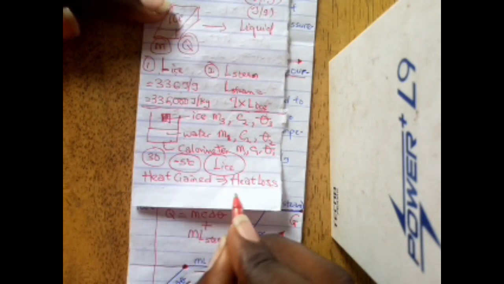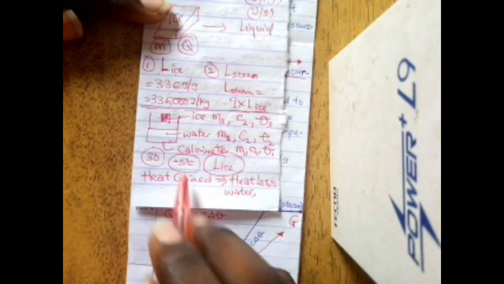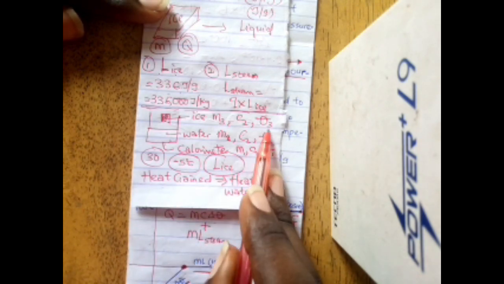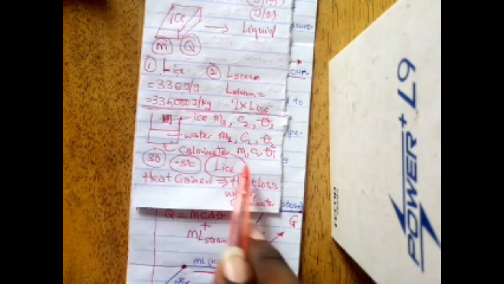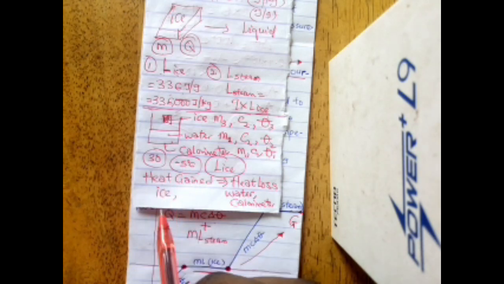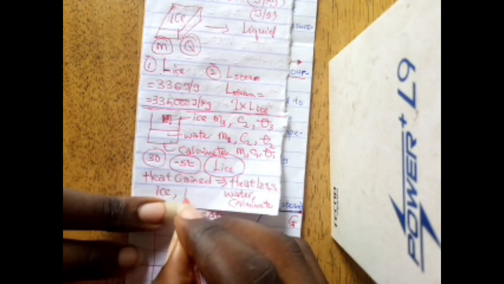So using this simple analysis, where are we going to lose it? Where are we going to gain it? Now the water will lose it because there will be a drop in its temperature from T2 to T3. Now the calorimeter will also lose heat because the calorimeter had an initial temperature θ1. On introduction of ice into it, it will also drop in its temperature to a new temperature, while ice would gain heat. The temperature would increase from minus 5 to a new temperature, probably 15 degrees Celsius, after the mixture has been cooled. And also there was the latent heat of fusion, the quantity of heat required to convert ice to water.